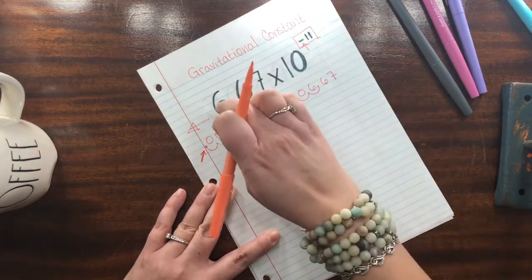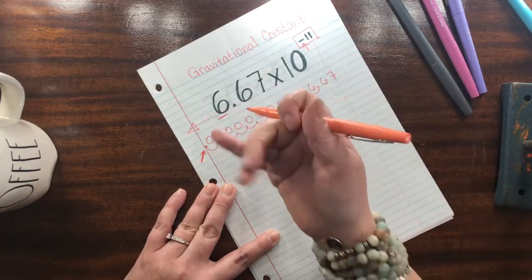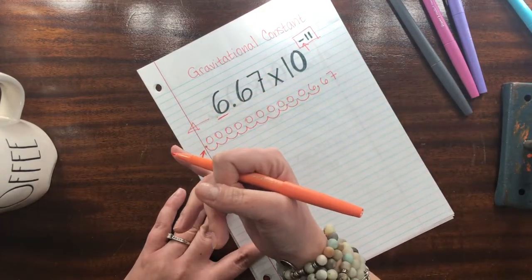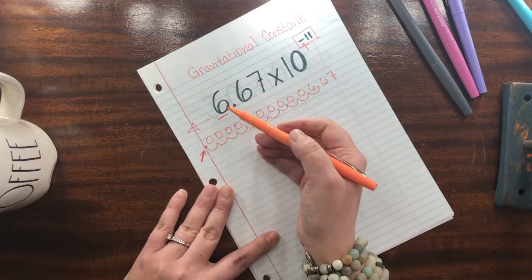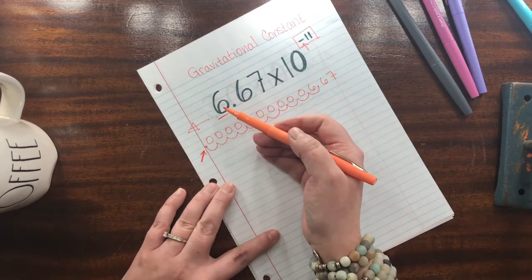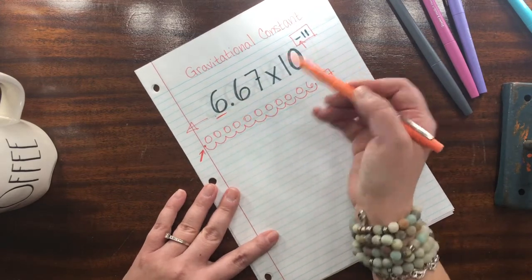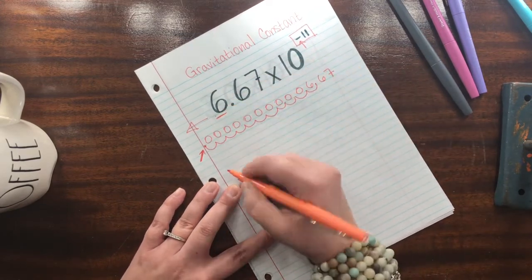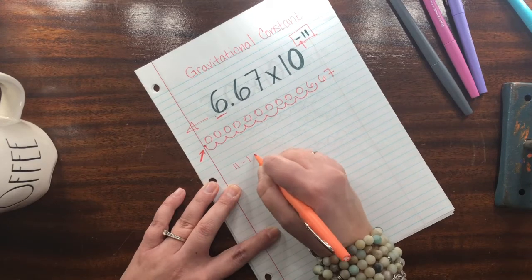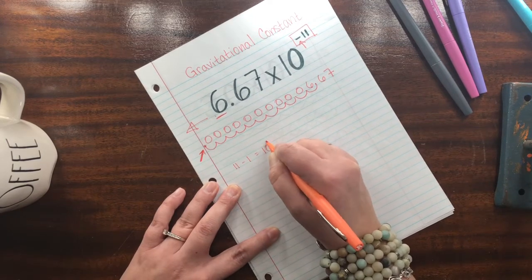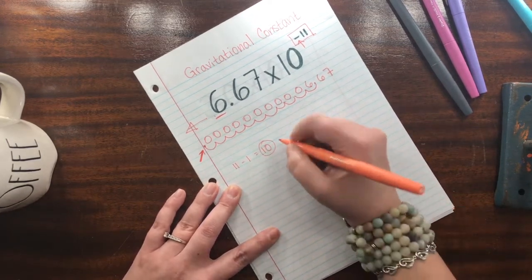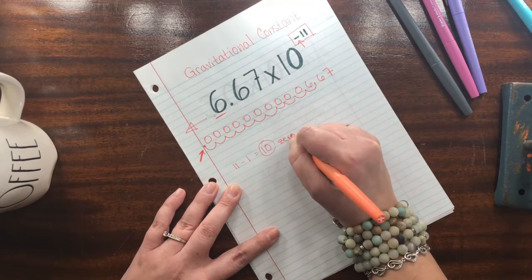So 11, take away 1. It's always going to be take away 1, because the numbers on this side always have to be between 1 and 9. I mean, it's always going to be 1. So 11, take away 1, is 10. So I'm going to have 10 zeros.